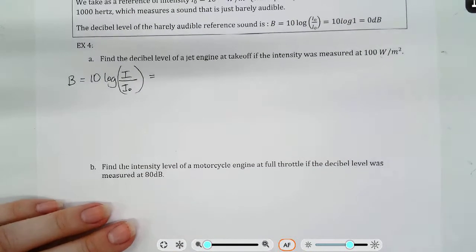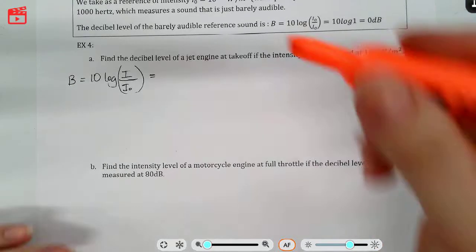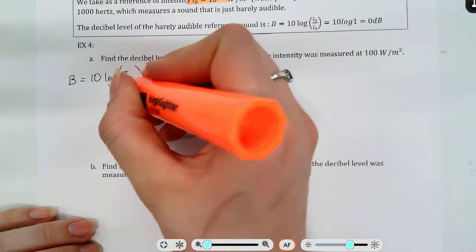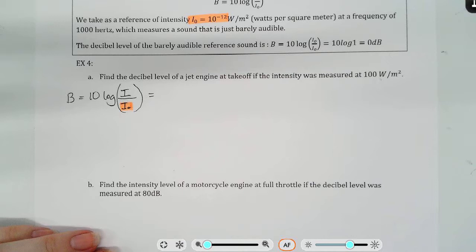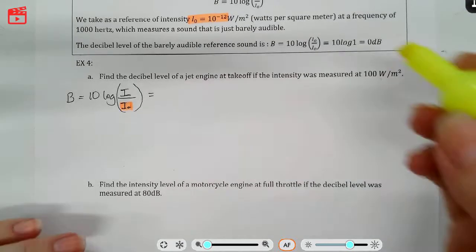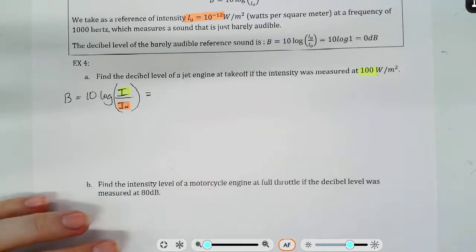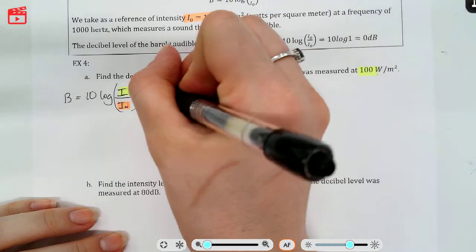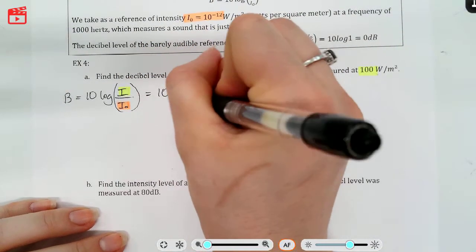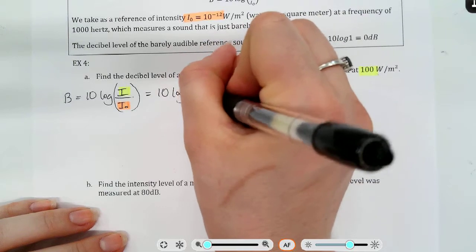Well, we know that I sub 0 is 10 to the negative 12, and we know that intensity is 100. So that's going to be 10 log of 100 over 10 to the negative 12.